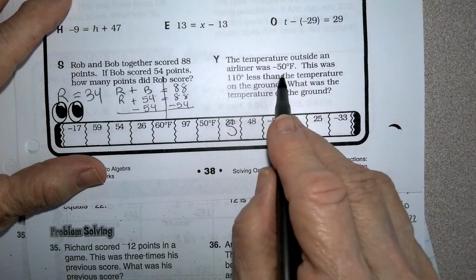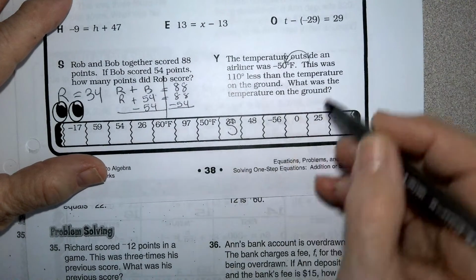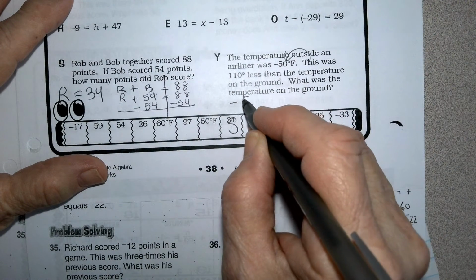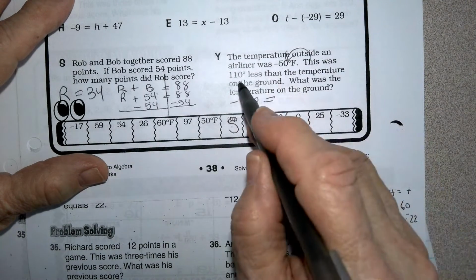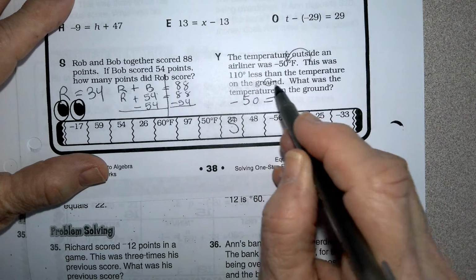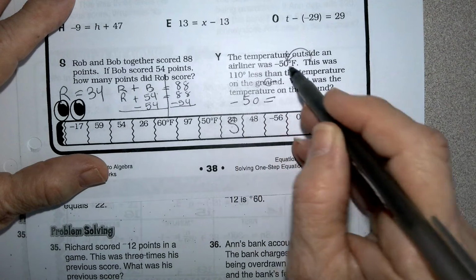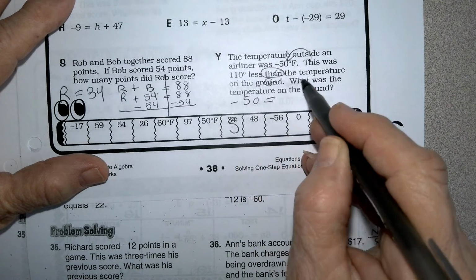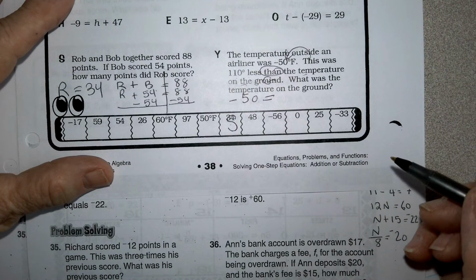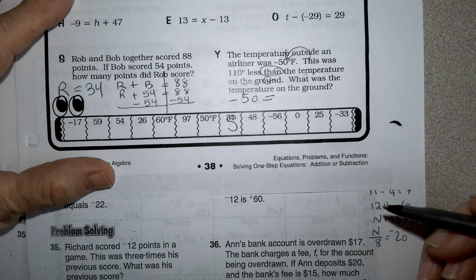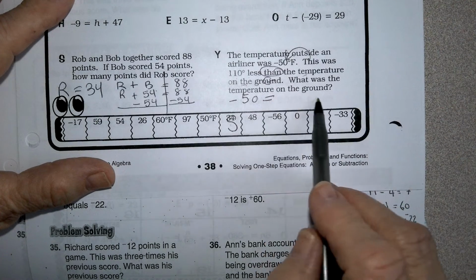So can I put this temperature, negative 50, is equal to, I'm going to use G for ground. How can I write 110 less than the temperature on the ground? Help me out.